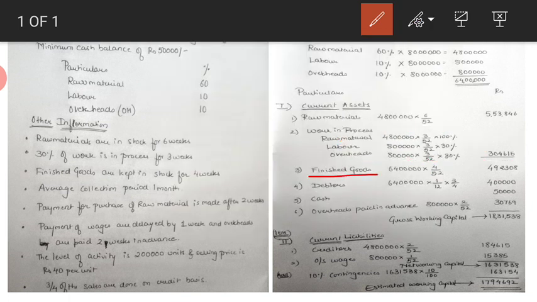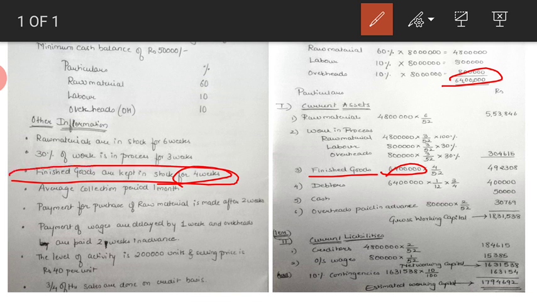Next is finished goods. Now finished goods are always calculated on total cost. So what is the total cost? It is 64 lakhs. So 64 lakhs into finished goods are kept in stock for 4 weeks. It's mentioned over here. So 64 lakhs into 4 divided by 52 gives us 4,92,308. So 4,92,308 is the working capital required for finished goods.